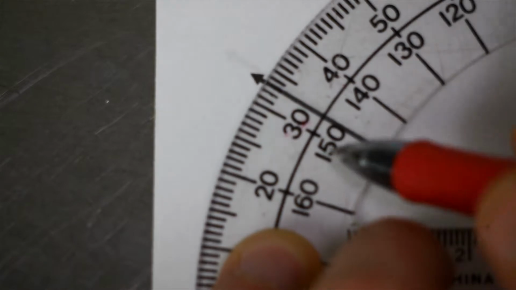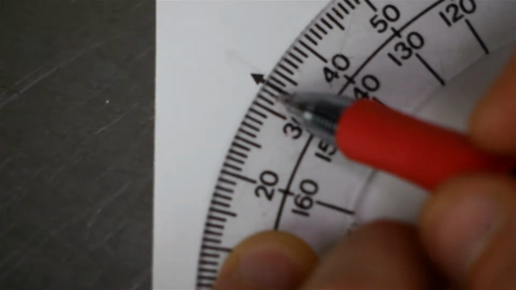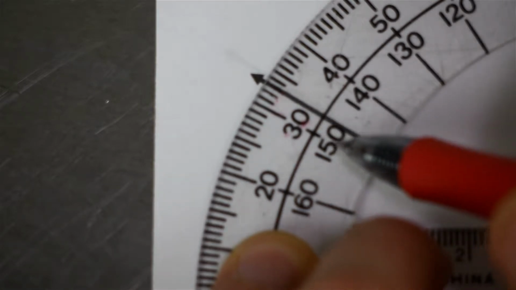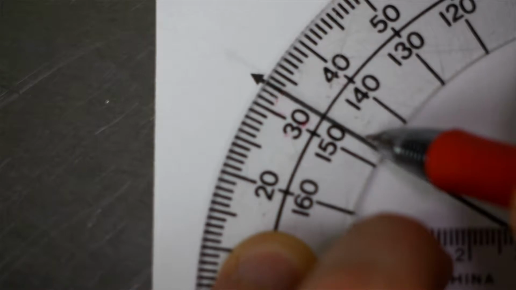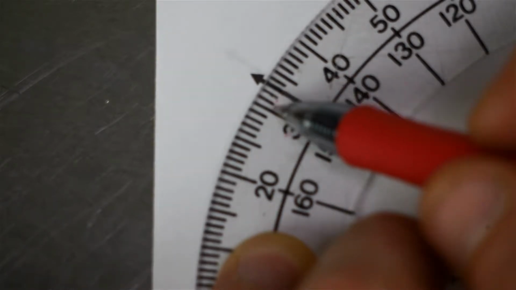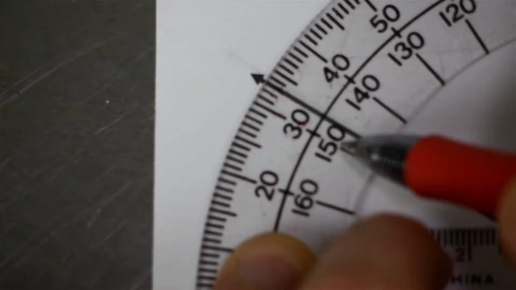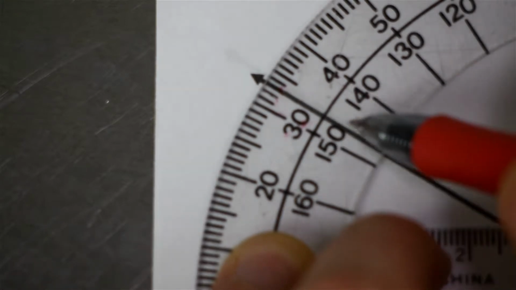Now, a common mistake that people make is they see 150 and then they start counting 151, 152, 153. But that's not the right way to count this, because this line right here is between 140 and 150. And 153 is not between 140 and 150. So pay attention for that, because that is a common mistake.